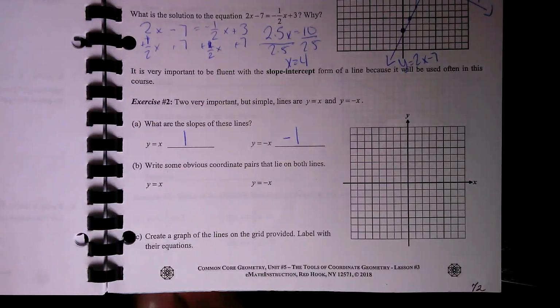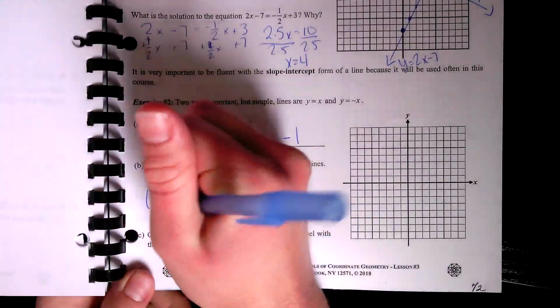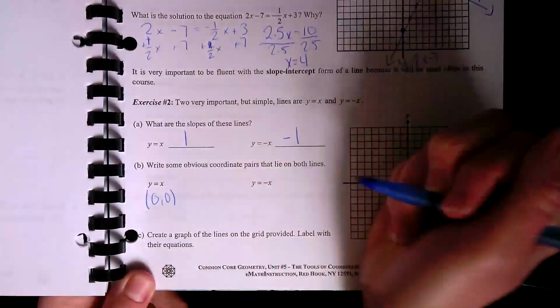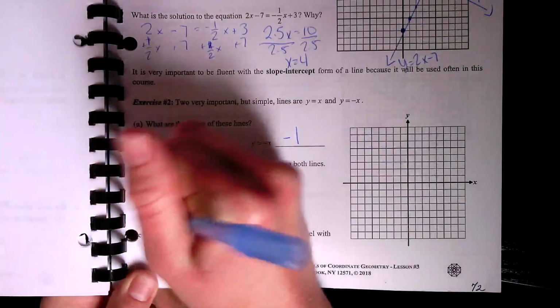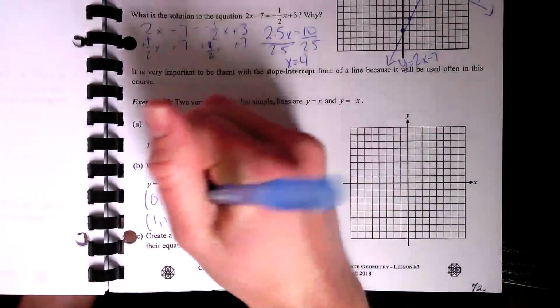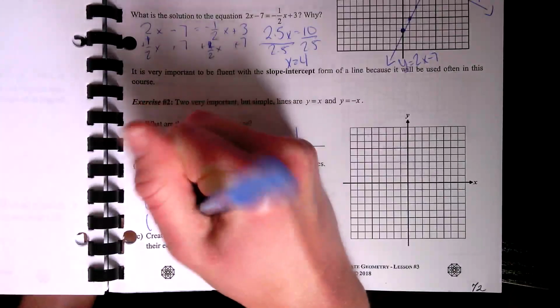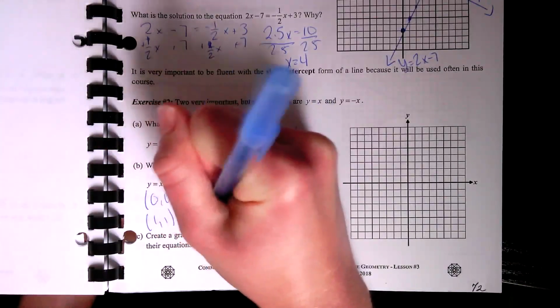Okay. Now we're going to write some obvious coordinate pairs that lie on both lines. So when y is equal to x, your x and y coordinate are going to be the same. So we have 0, 0 is one coordinate point. 1, 1 is another coordinate point. 2, 2, and then we have -4, -4.